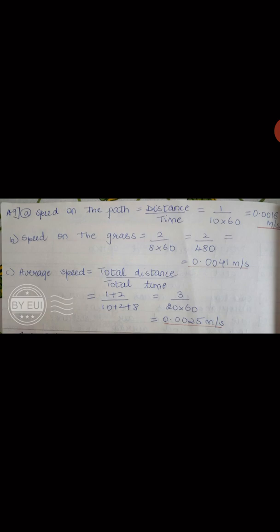So 10 plus 2 plus 8 gives you 20, and then again 20 is in minutes, you need to convert it to seconds, so multiply 20 by 60. 6 twos are 12, so 1200 you will get in the denominator. So 3 divided by 1200 will give you the average speed as 0.0025 meter per second.